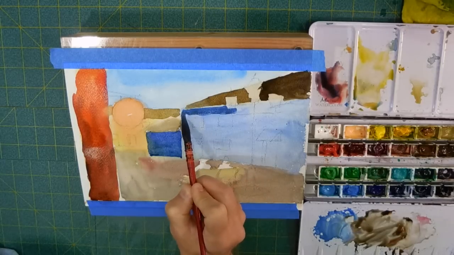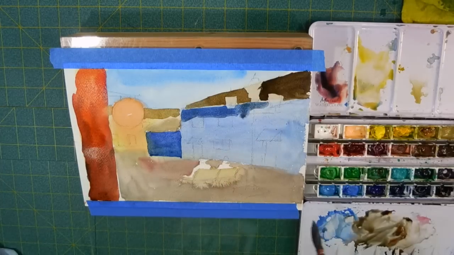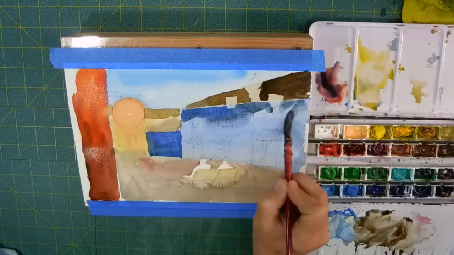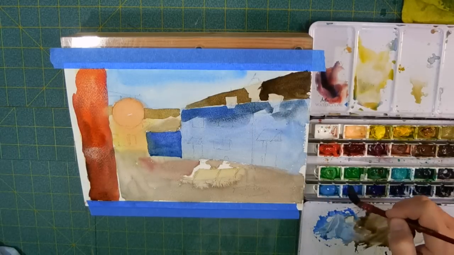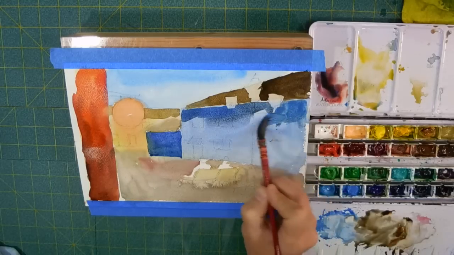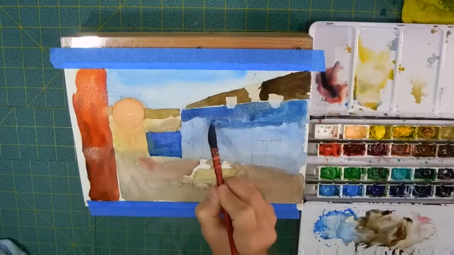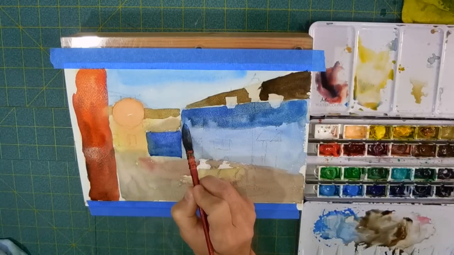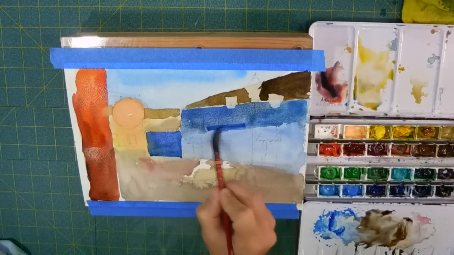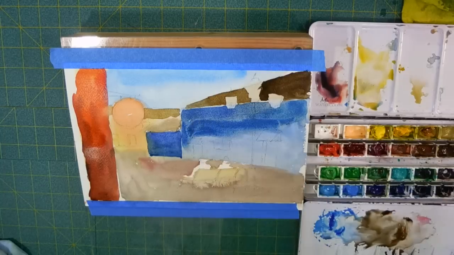And again, I'm going around our lamp posts. I want the glass that's in those to be nice and crisp and nice and dark. And so I'm just going around them a little bit as this comes down towards the ground.